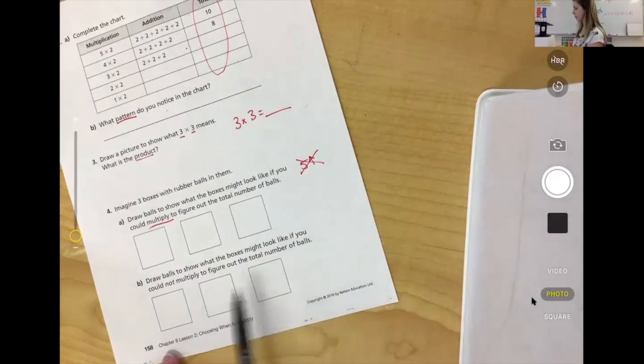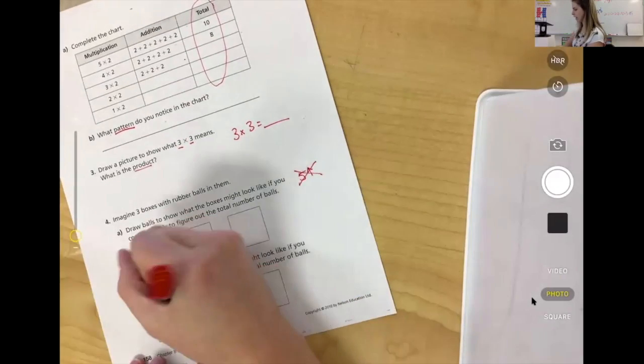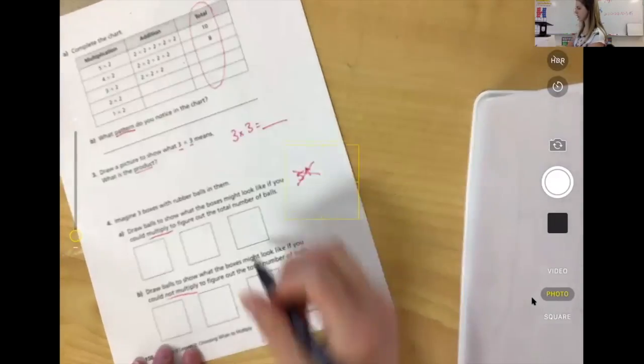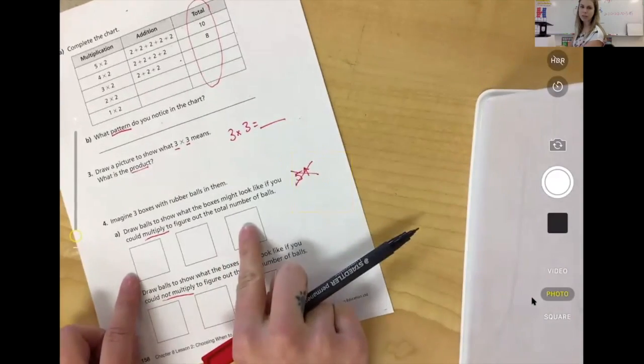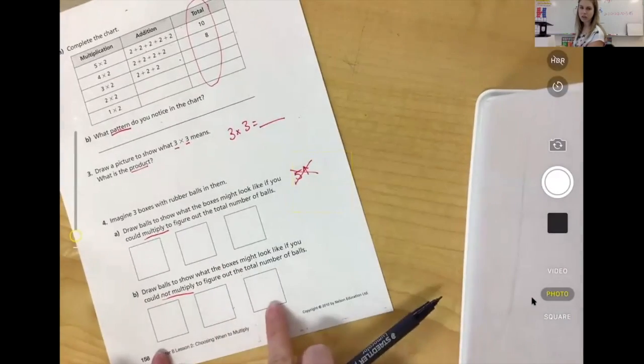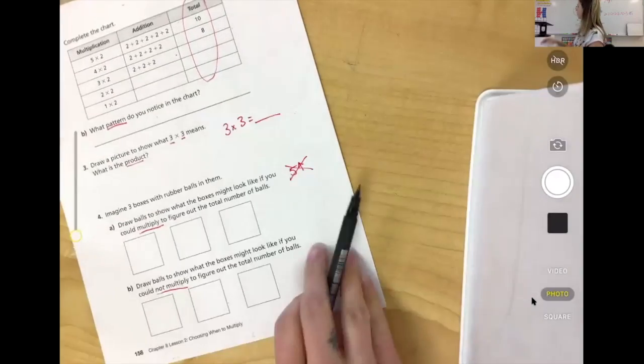You're right. If we cannot multiply, the boxes cannot be equal. So the difference is these boxes have to be equal numbers. These boxes don't. You don't want them to be equal. Okay.